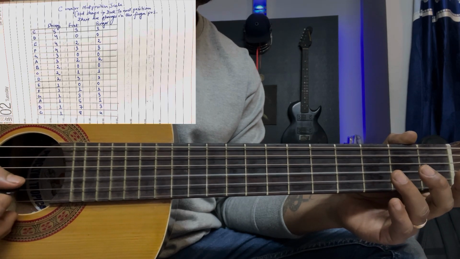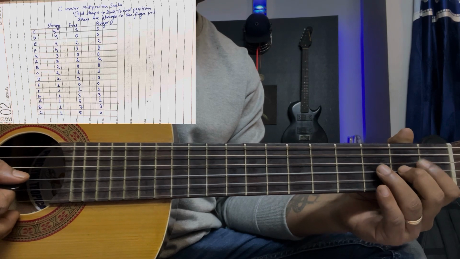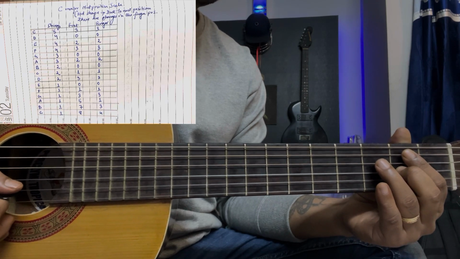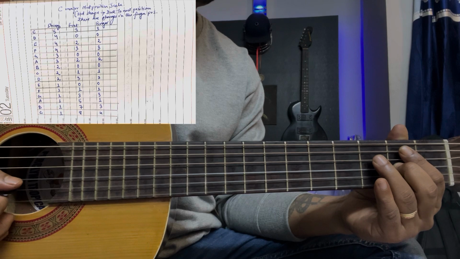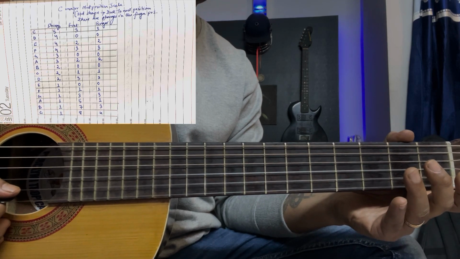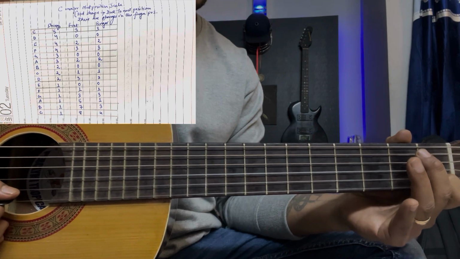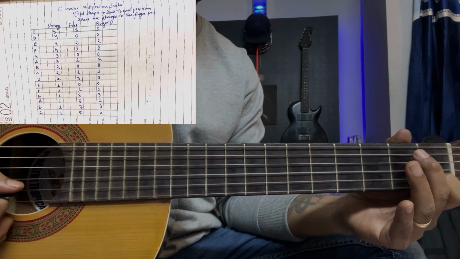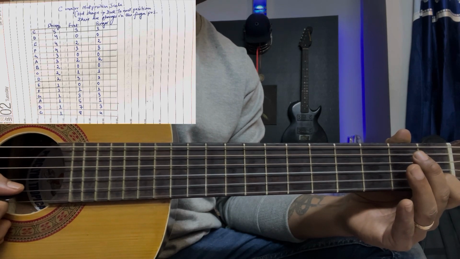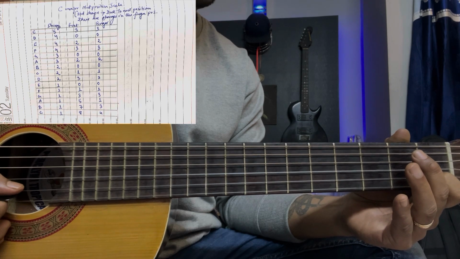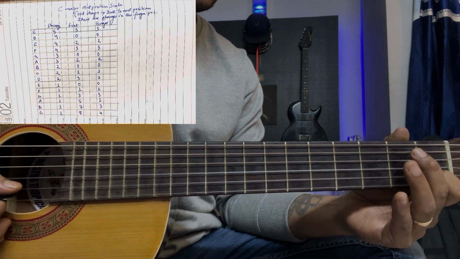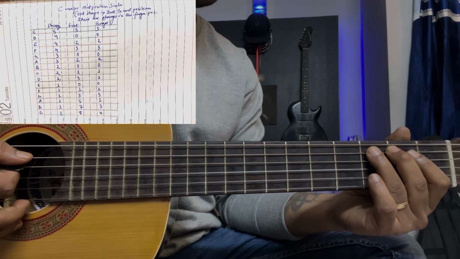After this there'll be A, which is the third string, second fret, second finger. Then the B note, which is the second string, 0 fret, 0 finger. And finally we have the C note as second string, first fret, first finger. So the lower octave sounds like this.